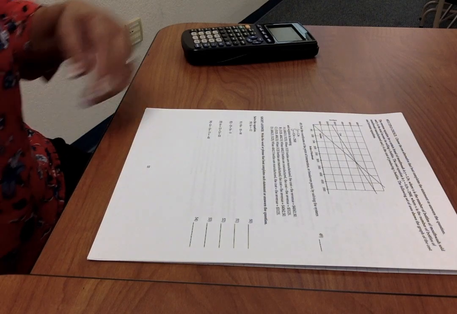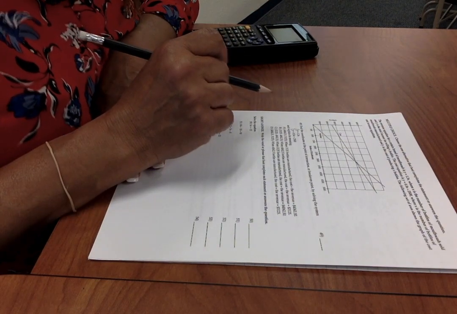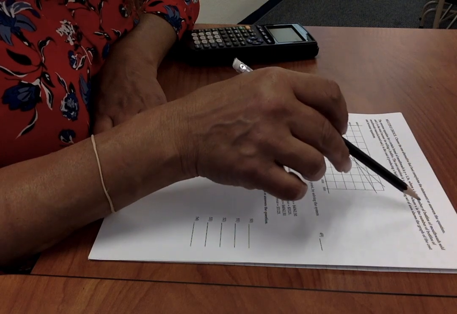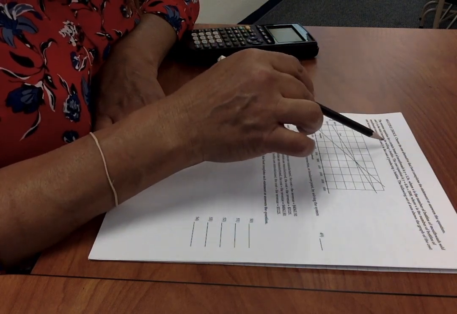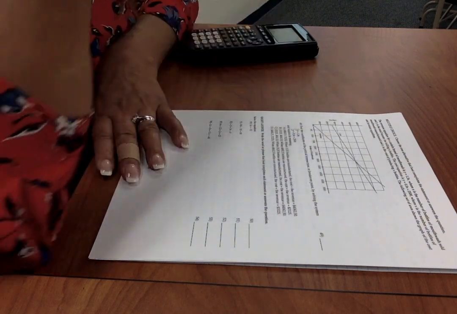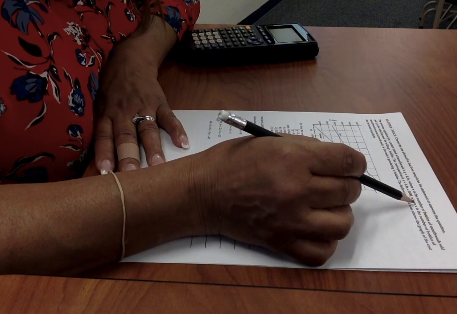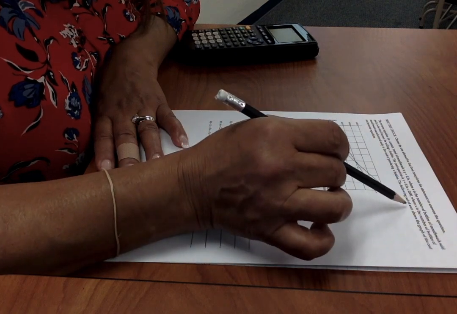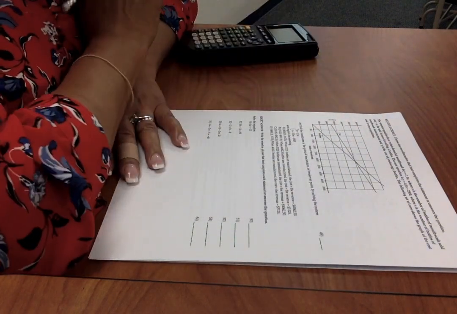Okay, moving on to 49. Okay, so 49 says this is a revenue equation, where x is the number of bottles of mouthwash sold. y is the total income of x bottles. The cost equation is the following, where x is the number of bottles of mouthwash. The following set of axes shows the graph of the cost and the revenue equations.